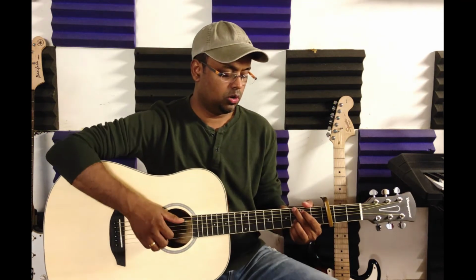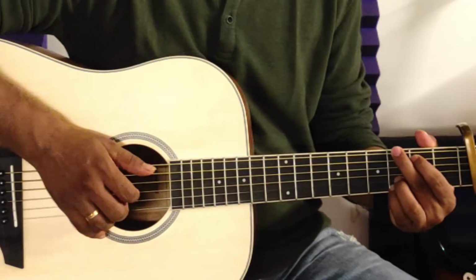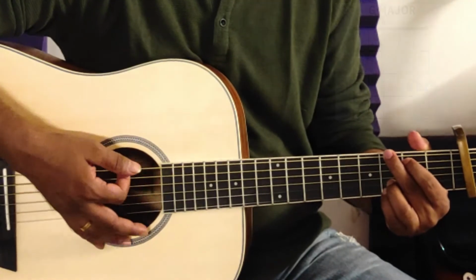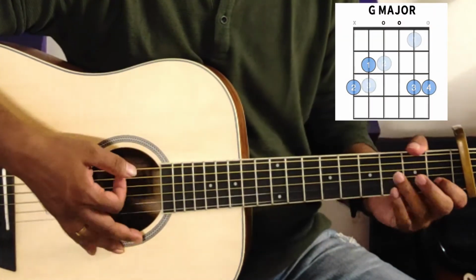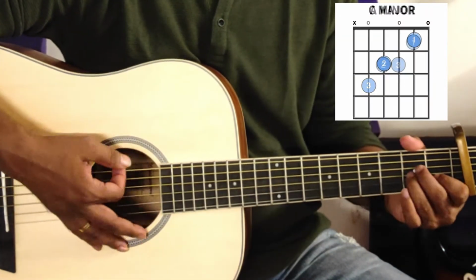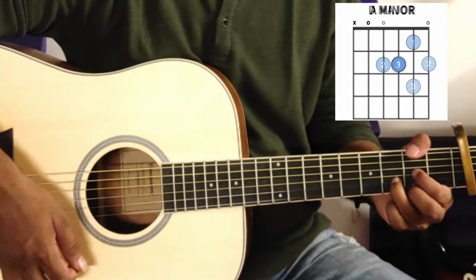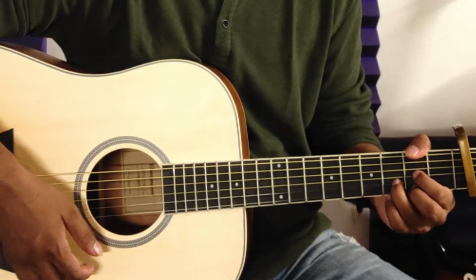Okay. So for the first 2 lines, the chord progression that you're going to play is G, C, A minor and D. G, C, A minor, D. Now, how do you exactly play the pattern for the first 2 lines?